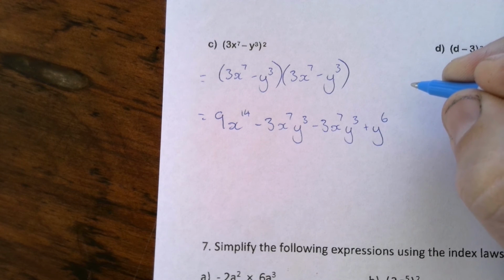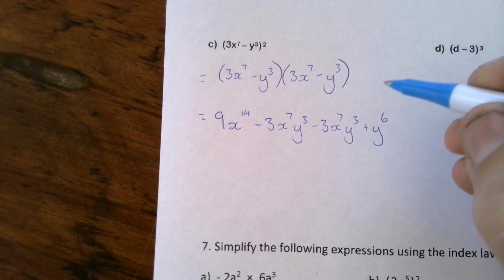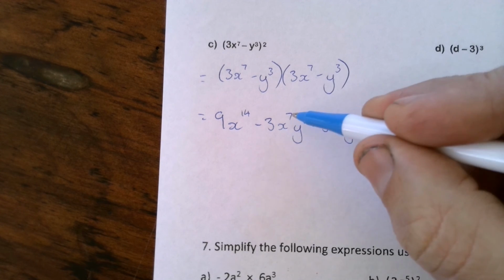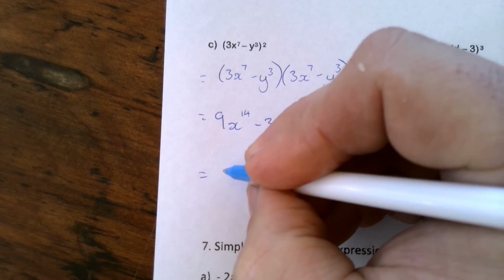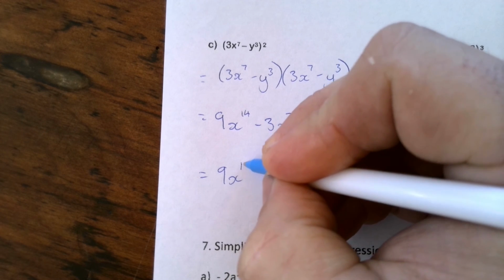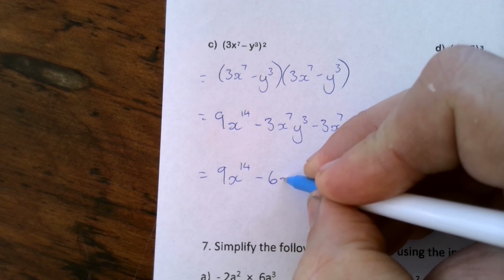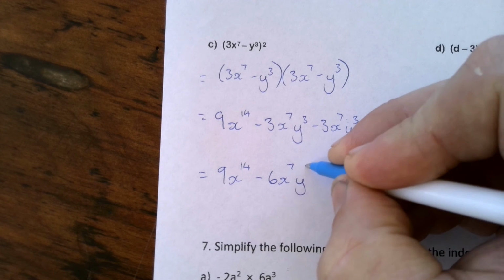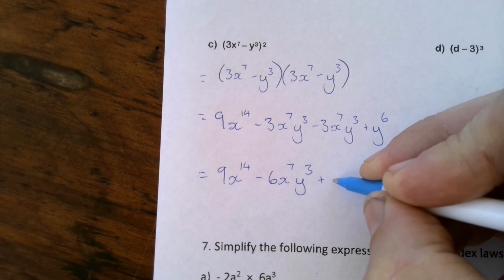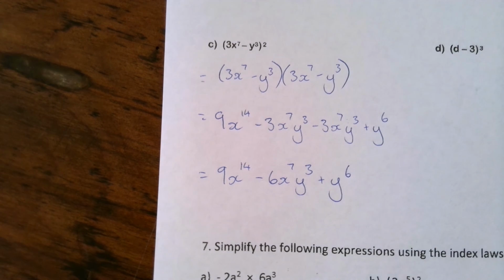In this instance, we are able to collect like terms because these two are the same. So what we end up with is 9 x to the 14, negative 6 x to the 7 y to the 3, plus y to the 6, and it's complete.